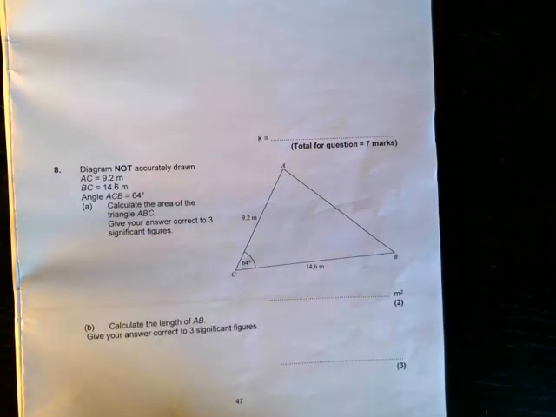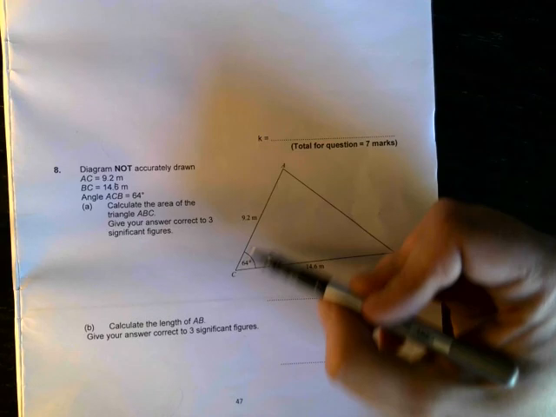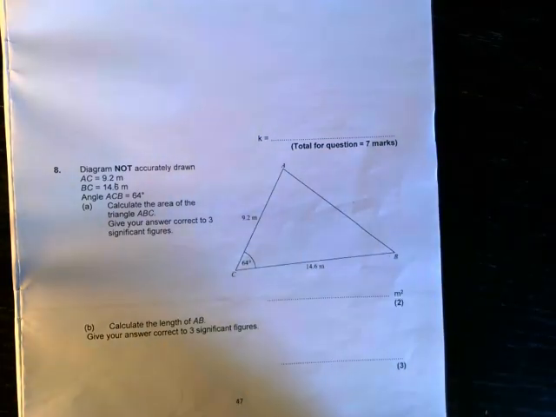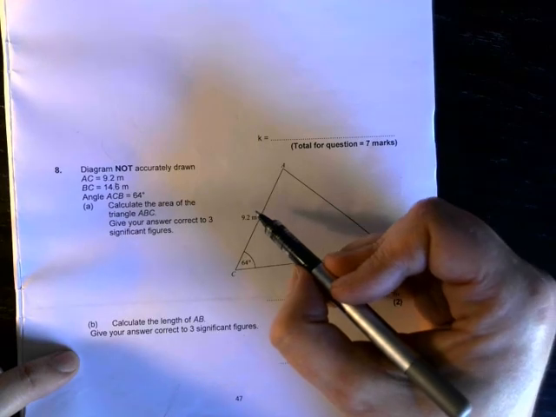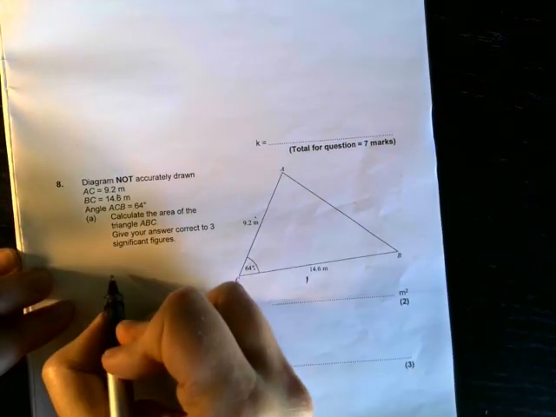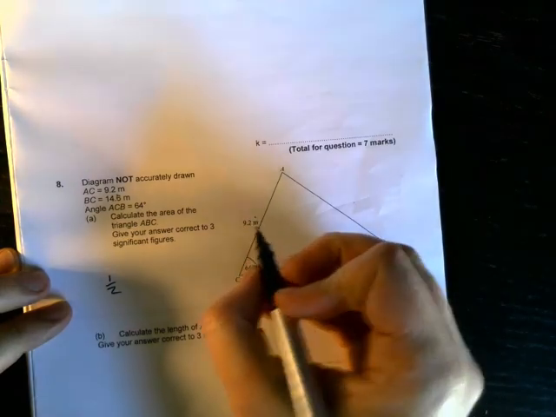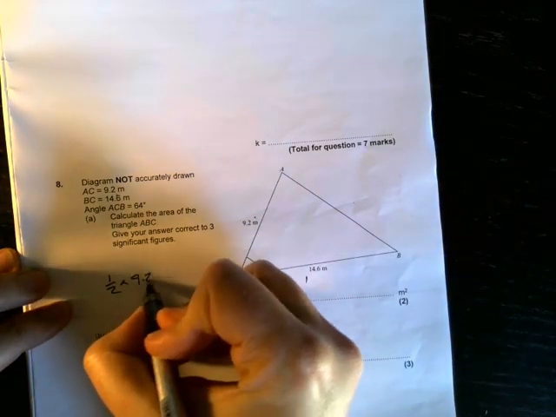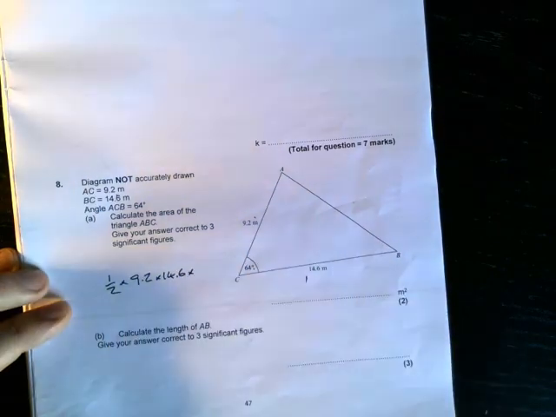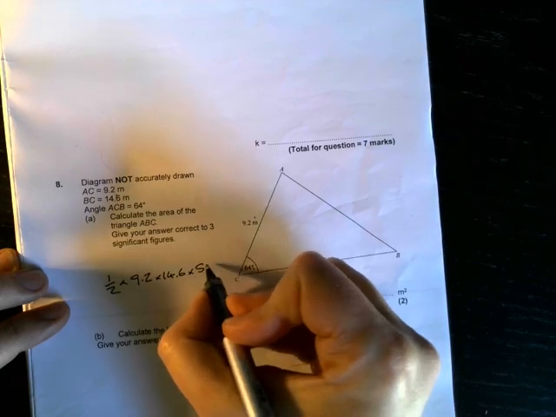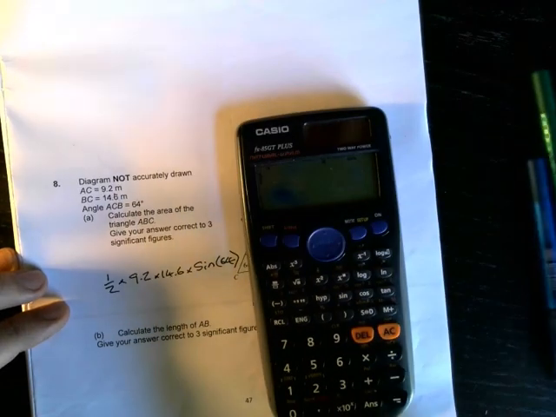And then we go on to question 8. Much nicer. Not drawn accurately. AC is 9.2, BC is 14.6, and angle ACB is 64. Calculate the area of the triangle. We've got a sassy triangle, side, angle, side. So we can go straight in there with half times a, let's call that the 9.2 side, times b, let's call that the 14.6 side, times sine C, the angle between them, and that will just give us the area of our triangle.